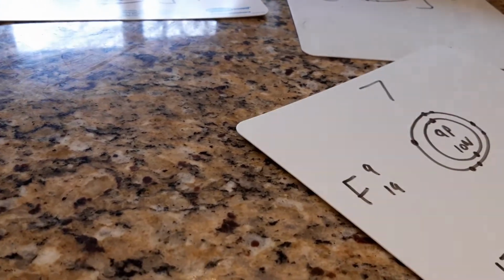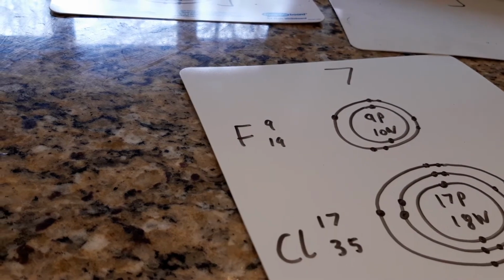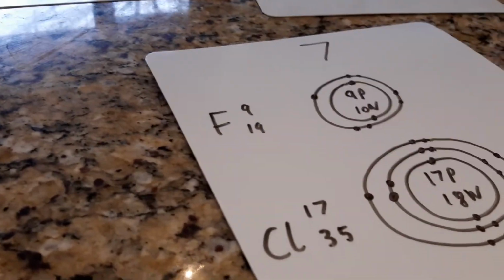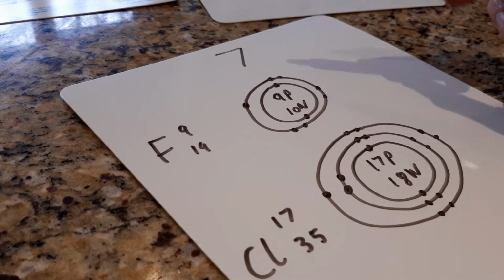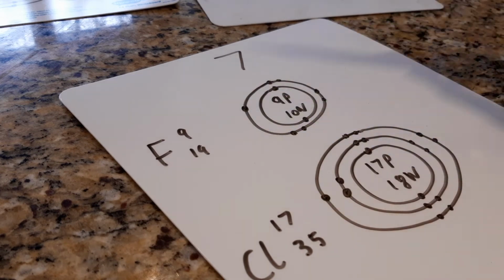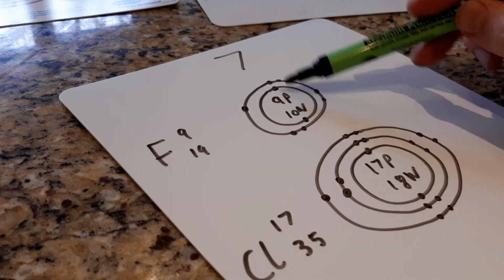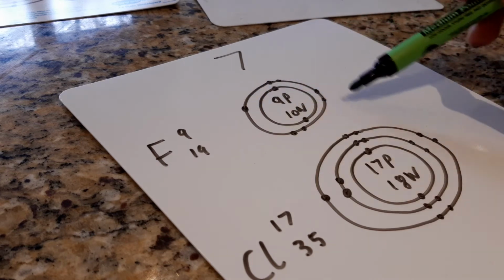Right, we're going to look at one more group. And the group we're going to look at here is group 7. Right, this is group 7 in your periodic table. And these are the 2 atoms which you might be asked about in group 7. Right, so this is fluorine. It has an atomic number of 9 and a mass number of 19, which means it has 9 pluses and 9 electrons, 2 in the first shell and 7 in the shell after that.